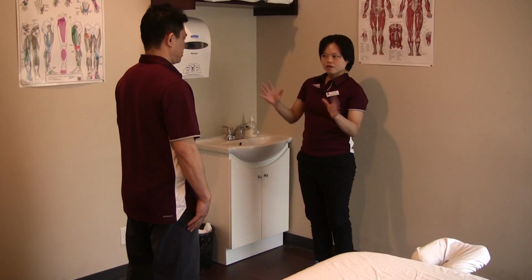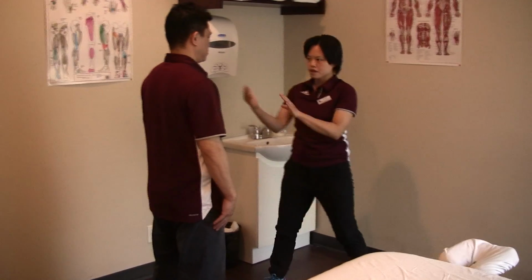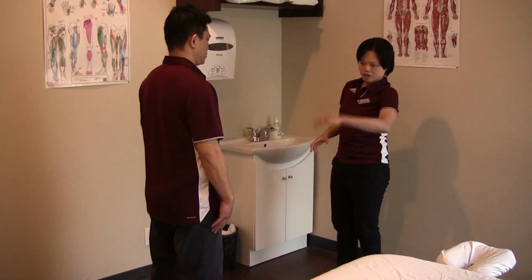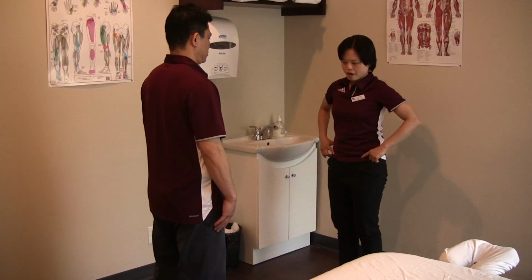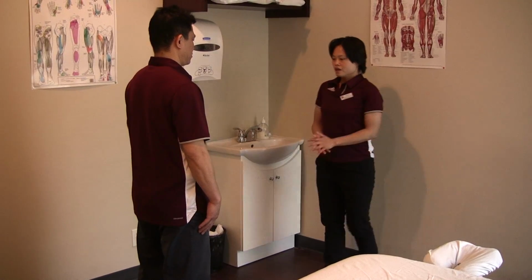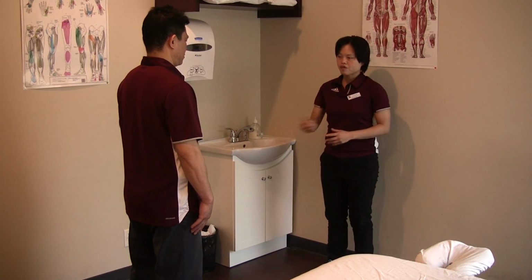Okay, so throughout the palpation observation, I can see your right shoulder is a little bit rounded, so that side, and also both feet are out, and your spine a little bit arched, and anterior pelvic tilt a little bit, and then I can see you put more weight on the left side because your right side is injured.